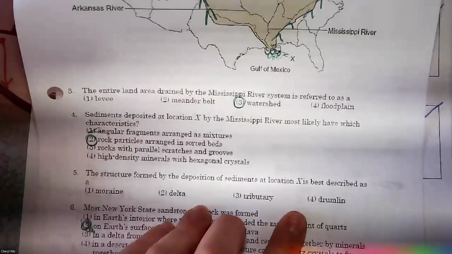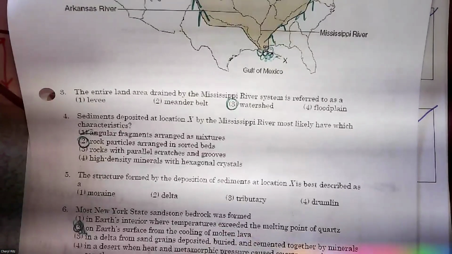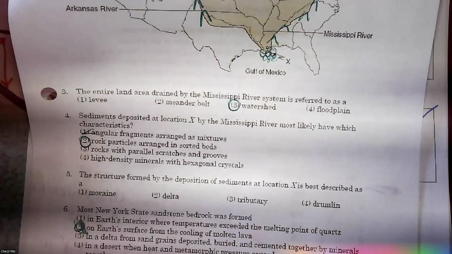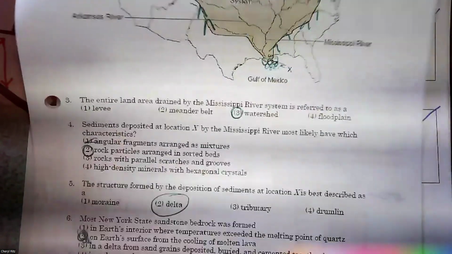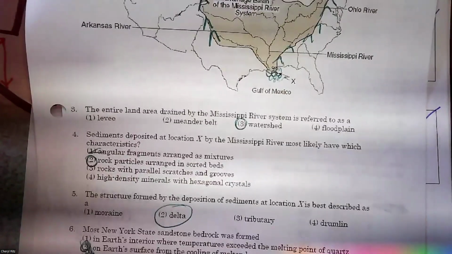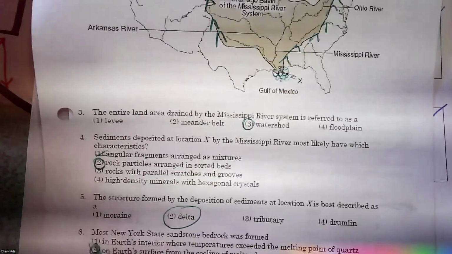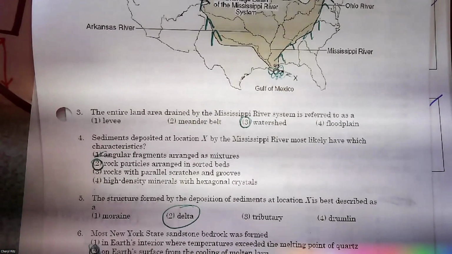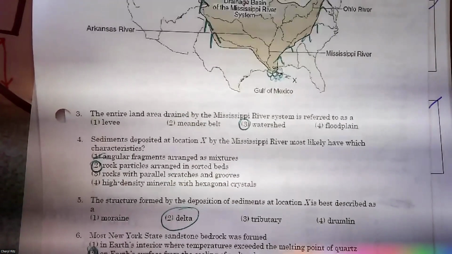What is this thing called at the end of the river? No, that's not a tributary. That's a delta. What's a tributary? A smaller river that feeds into a larger river. A delta is at the end of a river.